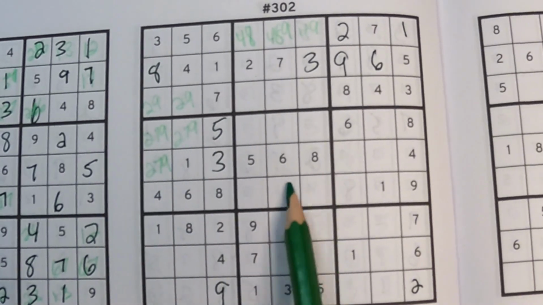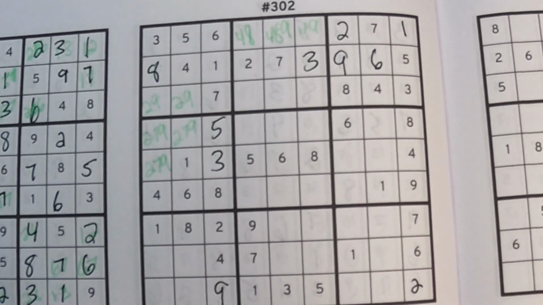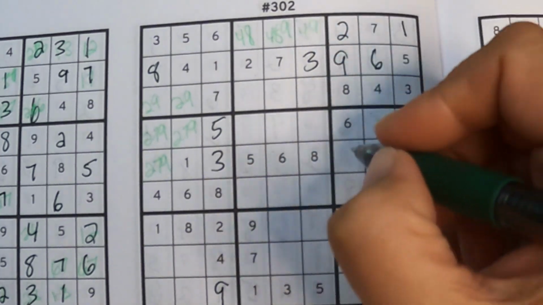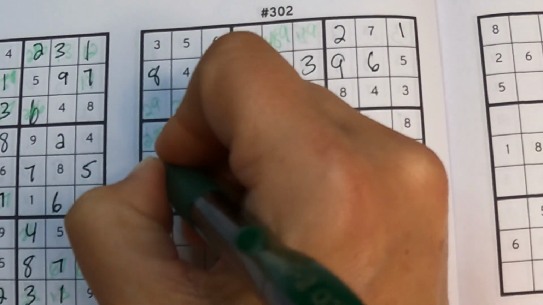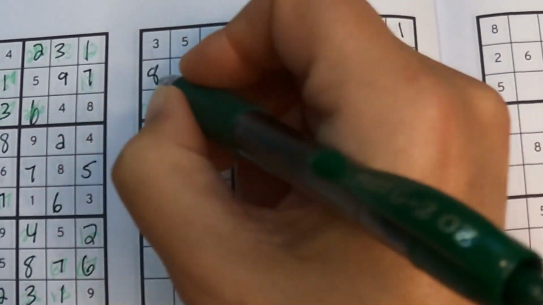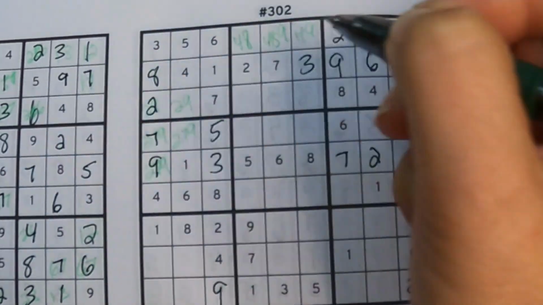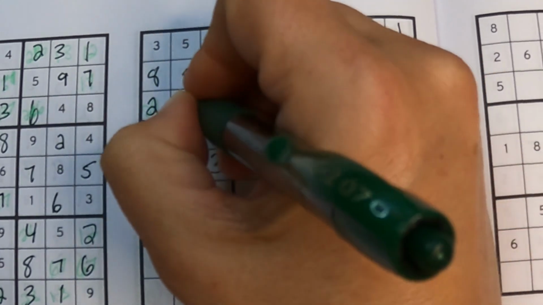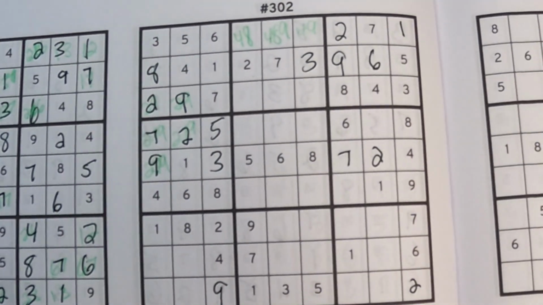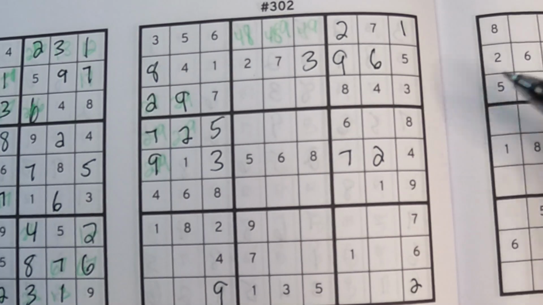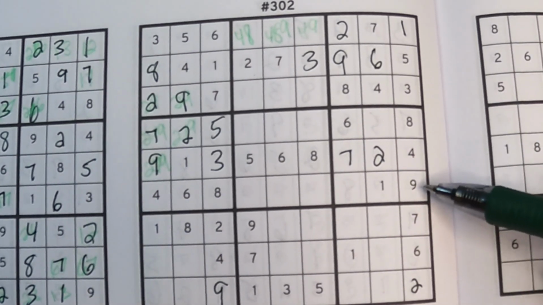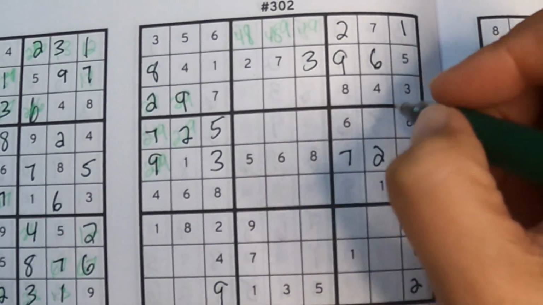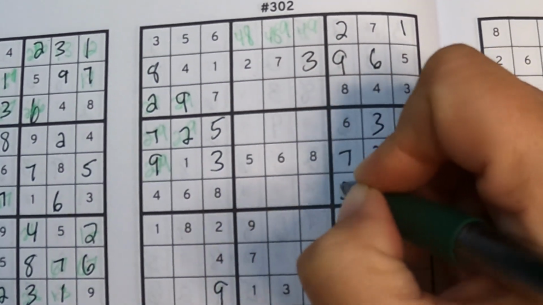For this row, we're missing 2, 7, and 9. We've got 2 and 9 here, so this is our 7, 9 here, so 2, 9. That 9 makes this our 2, 7, 2, 9. For this box now, we're missing 3 and 5. We've got a 5 here, so 3, 5.